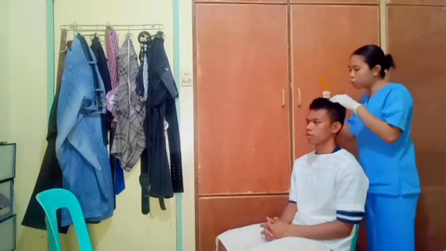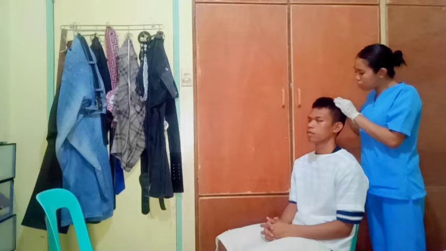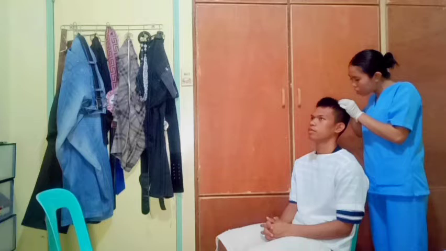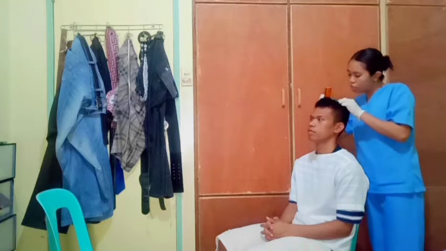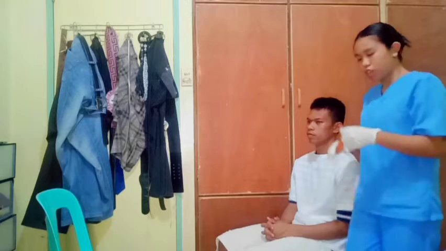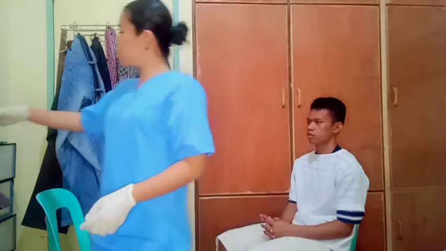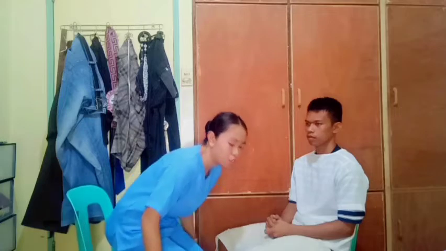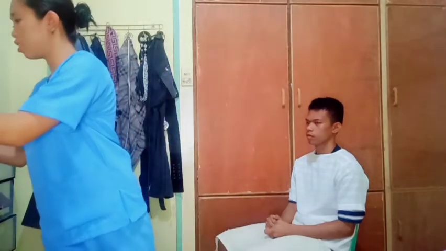Sir, did you happen to remember how you got this scar? Okay. So the scar is about 2 centimeters long. As I was asking my client, he said that he can't even remember how that happened or when he got that scar. So I will just take down notes to inform the attending physician.